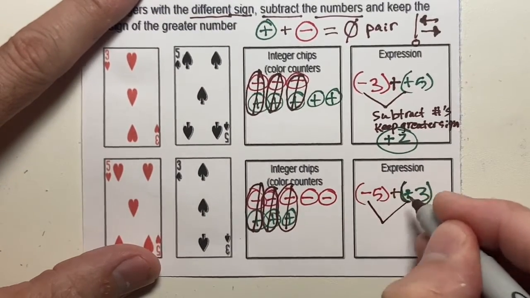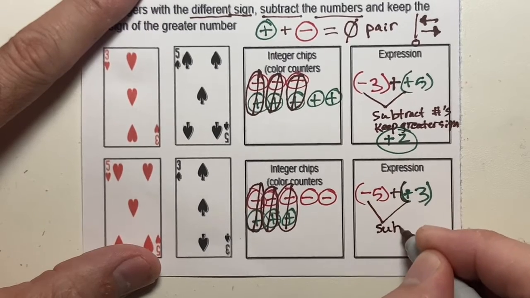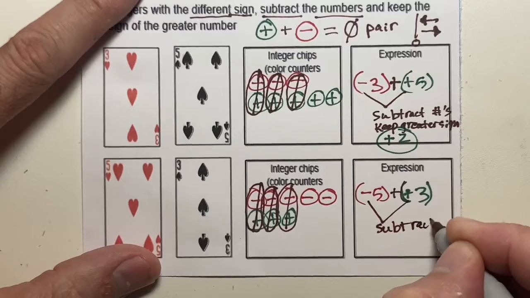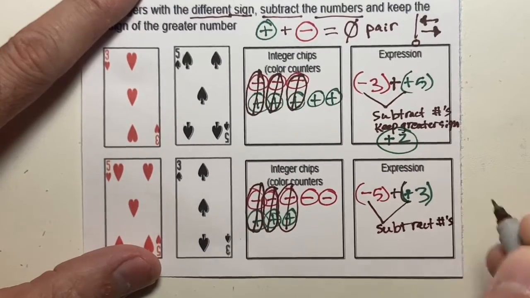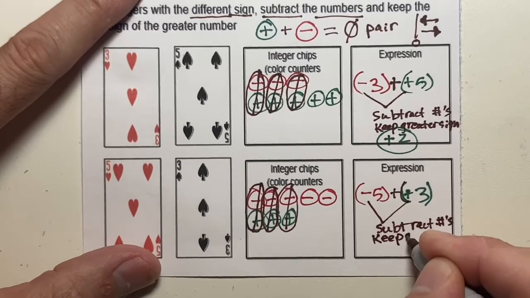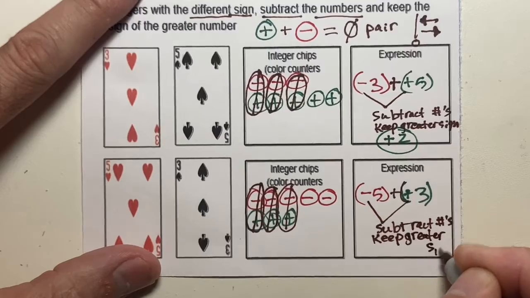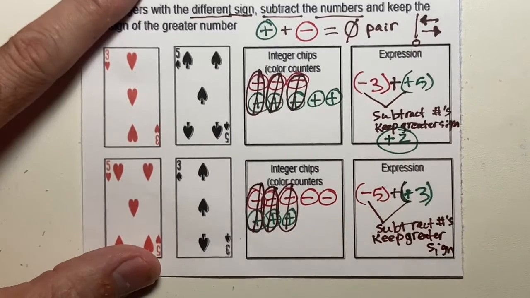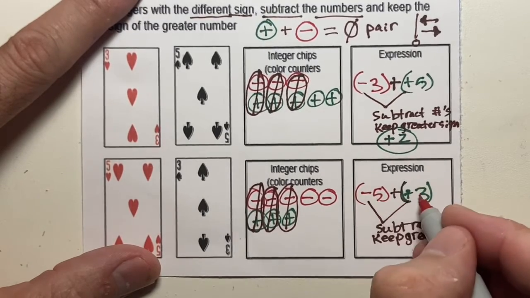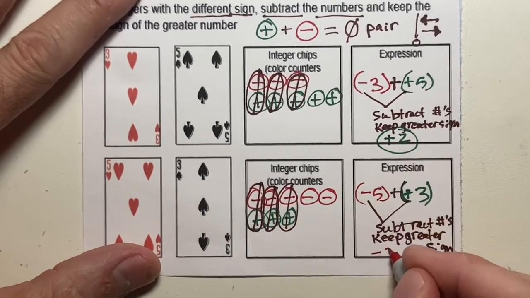So now we look at the signs, a negative and a positive. These are opposites, so we subtract the numbers and then we keep the greater number sign. The greater sign. And because 5 minus 3 is 2 and we have more negatives, our answer would be negative 2.